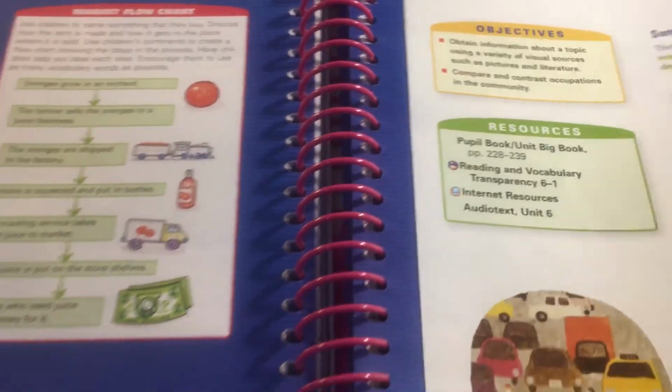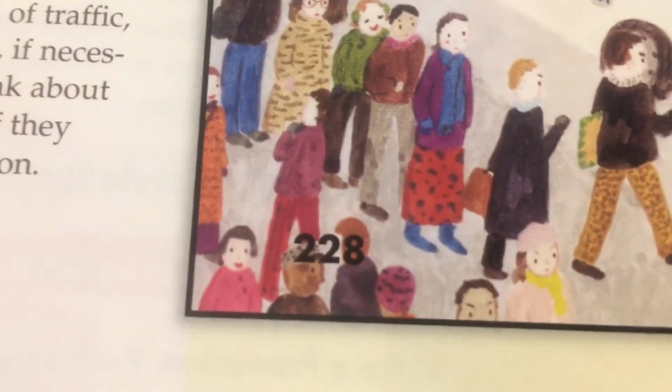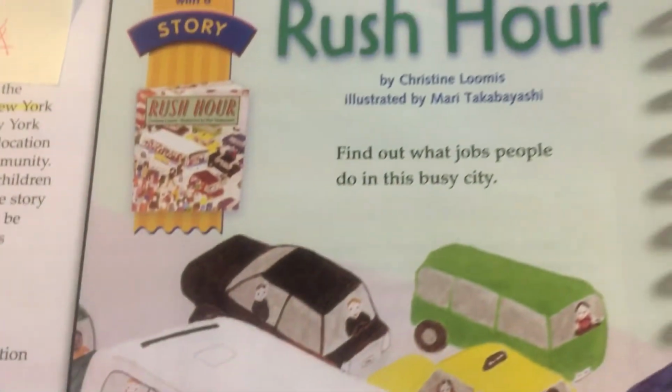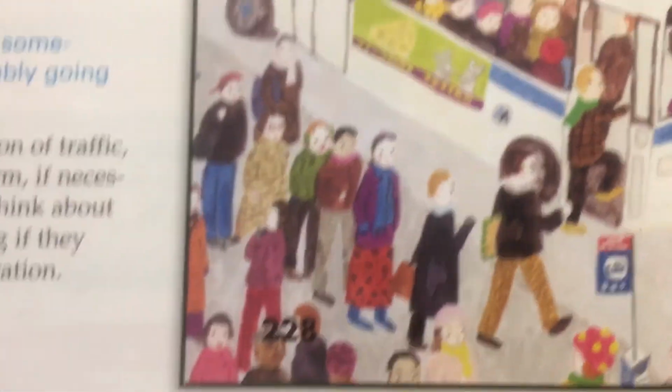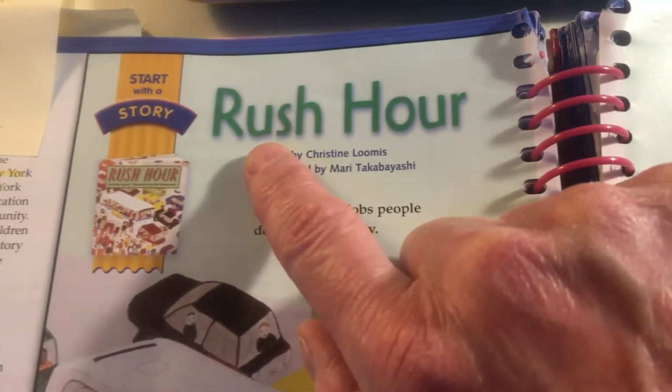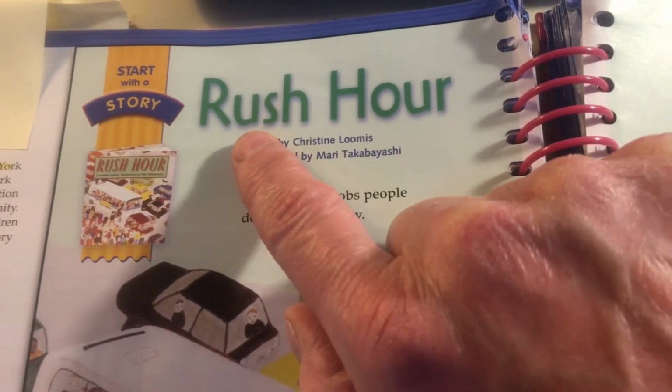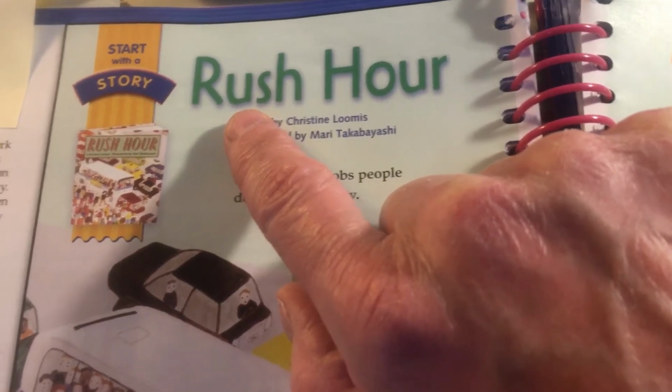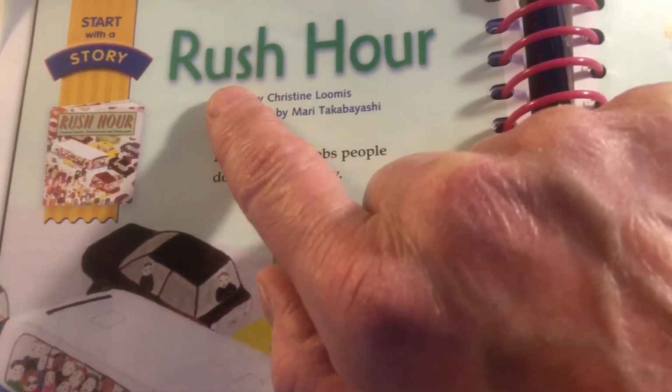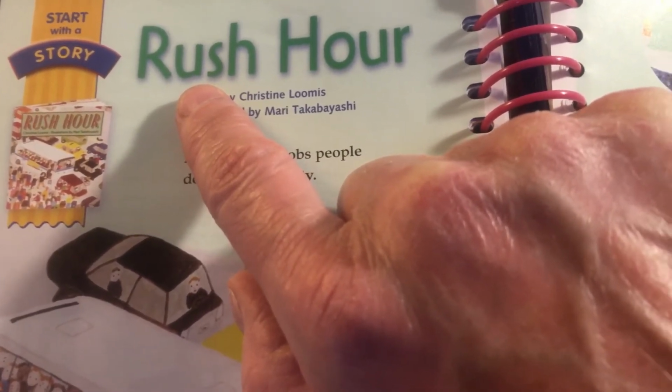So after we talk about those vocabulary words, we're going to start out by reading together a poem, a really great poem, called Rush Hour. It starts on page 228. So put your reading finger under the words and let's try to read together. Okay, I'd like you to read with me because I think you'll enjoy it more if you read along. So listen and catch the pace and then follow along.